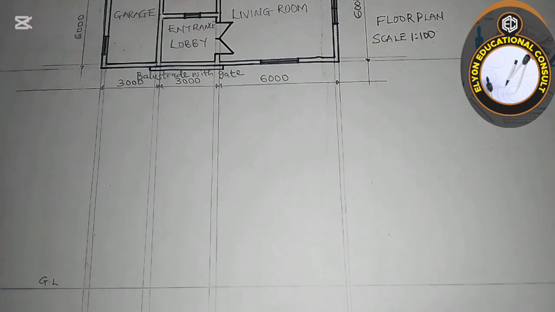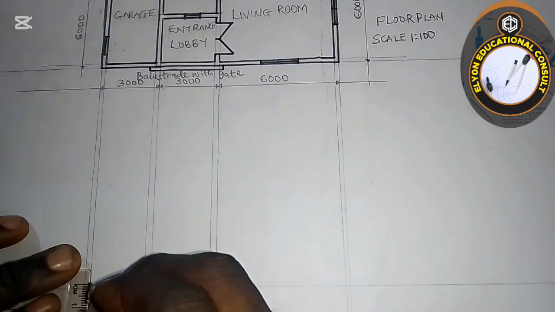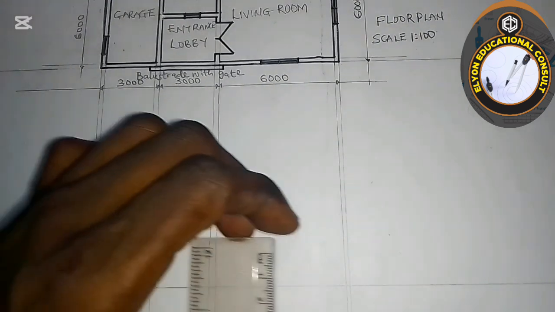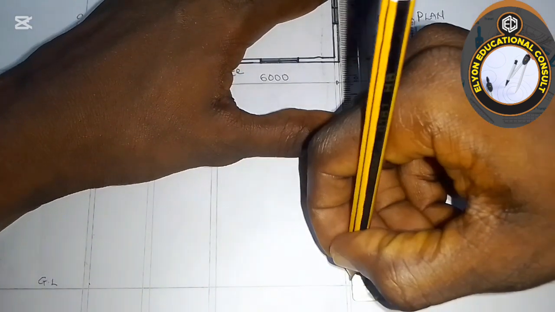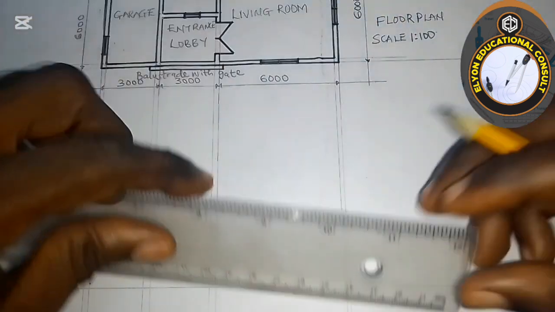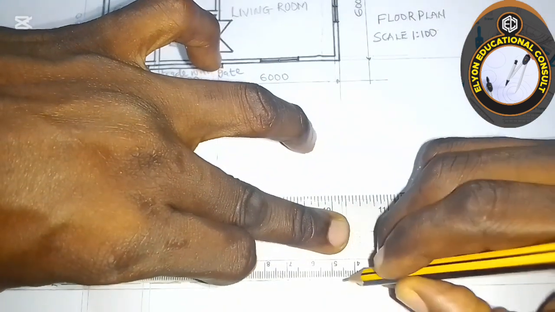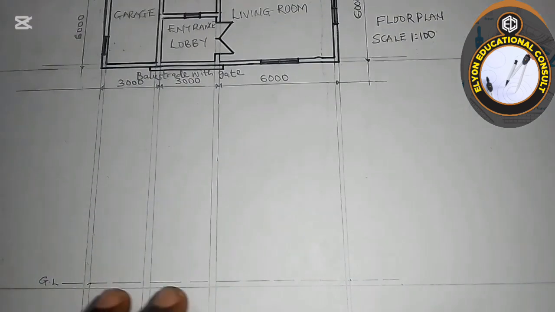For the floor, I can just use 0.2 to indicate the floor. Okay, this way. So let's take that as the floor.